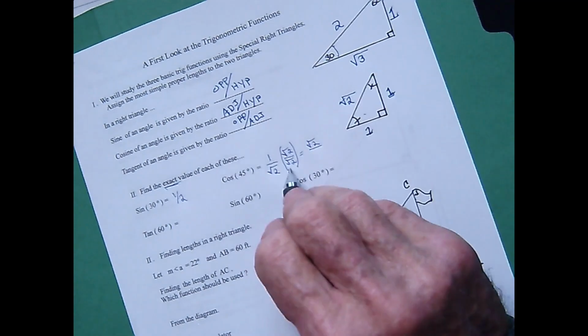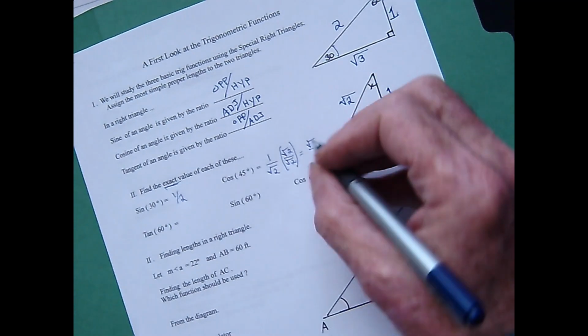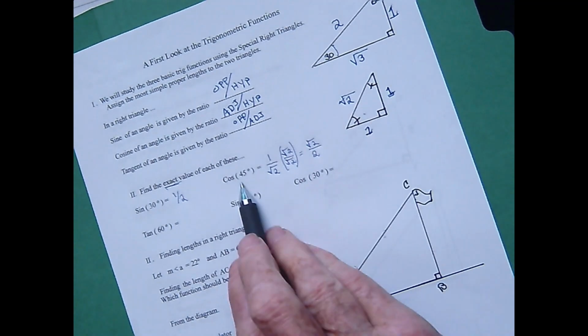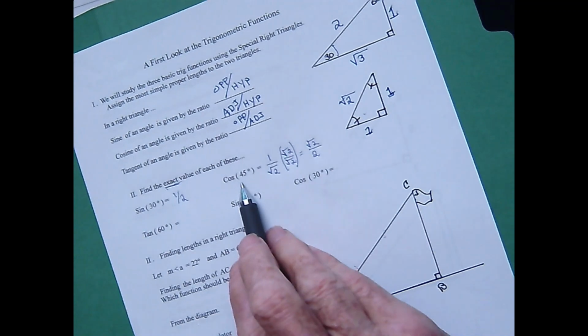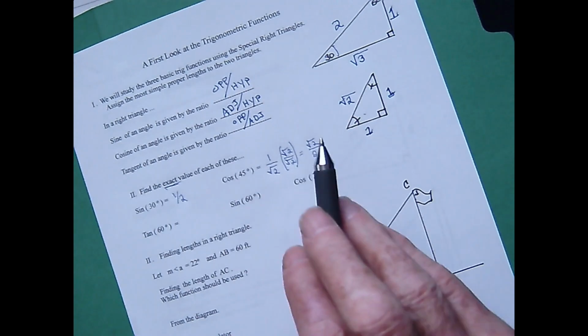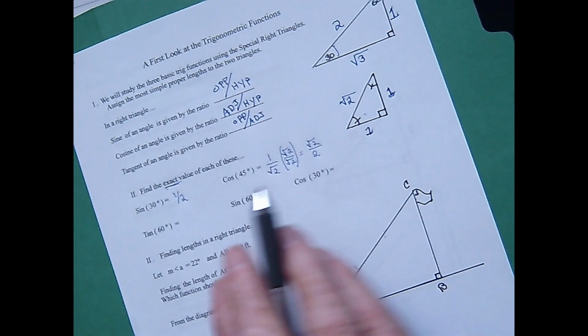And the square root of 2 times the square root of 2 is just a plain old 2. And when anybody ever asks you for the cosine of 45 degrees, don't tell them 0.707. Tell them the square root of 2 over 2, because that's the exact value. Let me hit that with a calculator and show you that that's true.